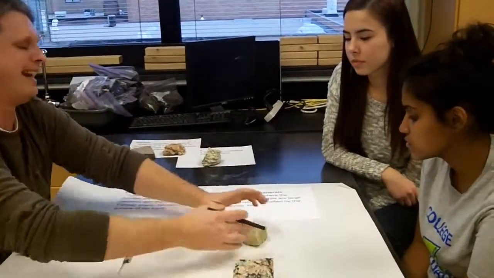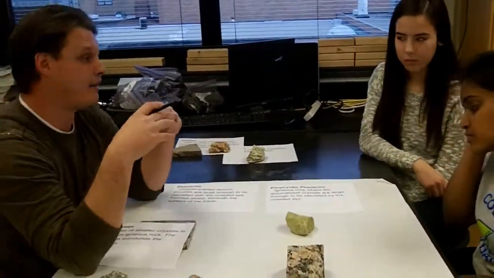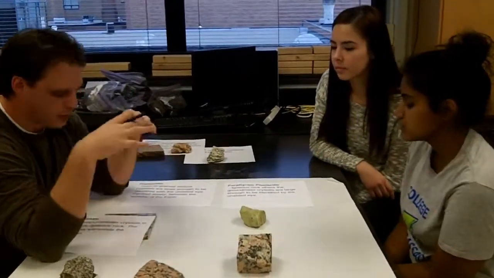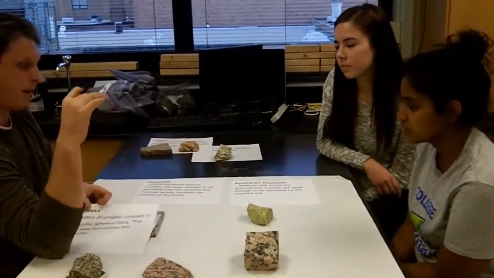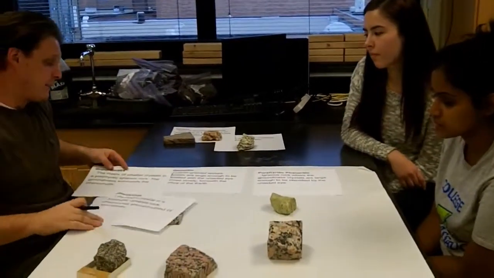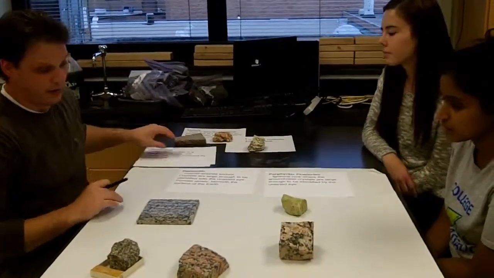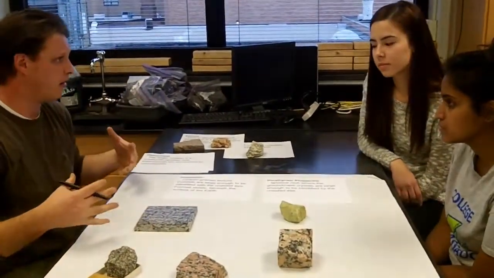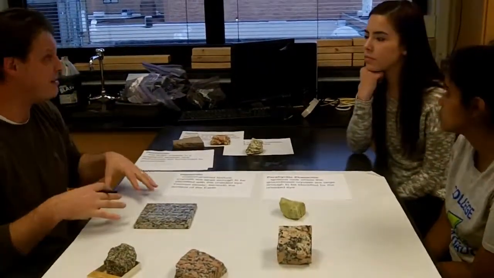And in class we're going to get a lot of practice looking at all the different textures. So quick recap. We talked about phaneritic texture, which is large crystals formed where? Inside the earth.